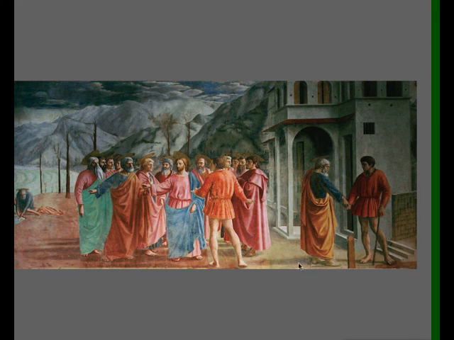Note again the shadows. The shadows are cast as if the light in the window, which will be on this wall over to the right, are shining light on the figures.